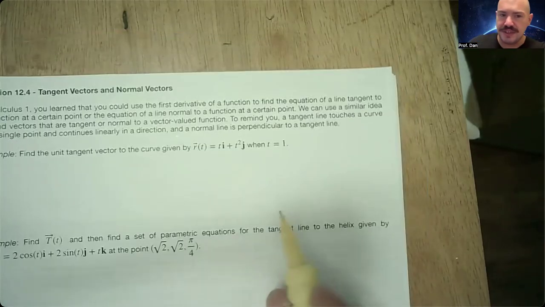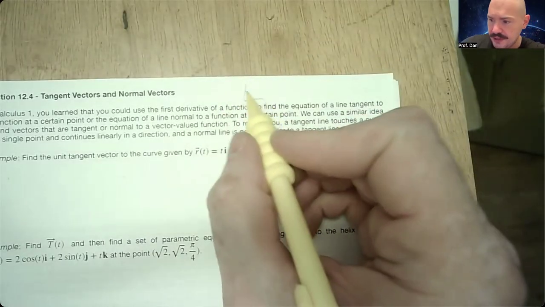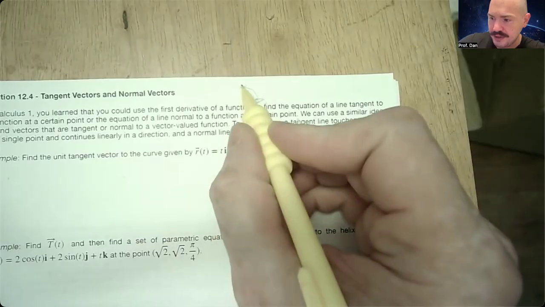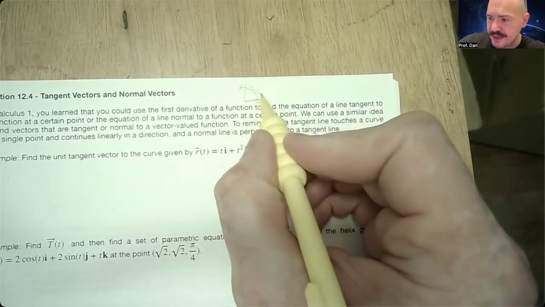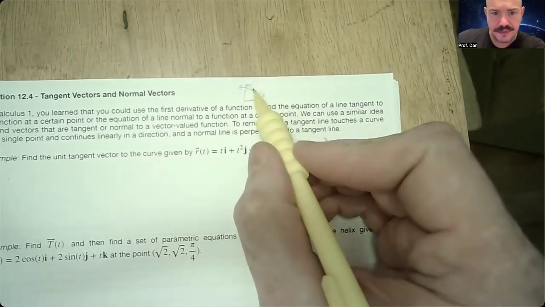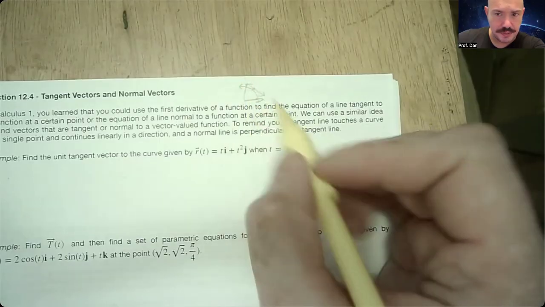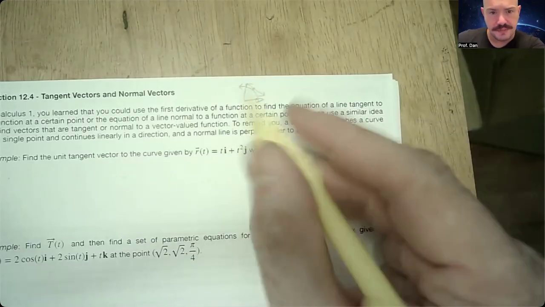And remember conceptually, if I had to draw a little graph here, like let's say this is our function. Remember your tangent line touches at exactly one point on the function and kind of just keeps that exact slope going in both directions.